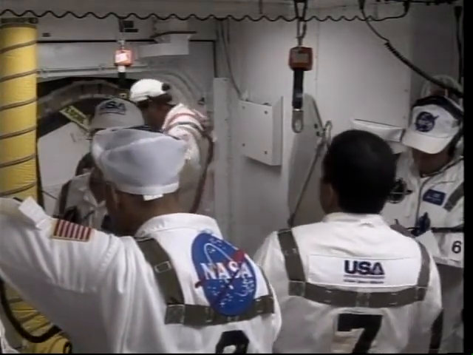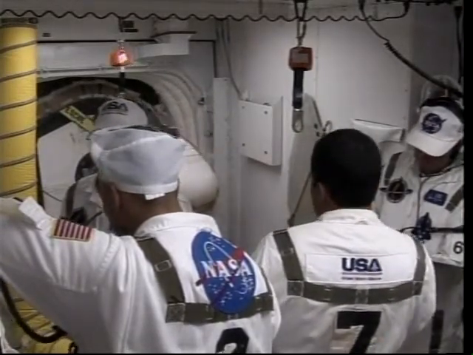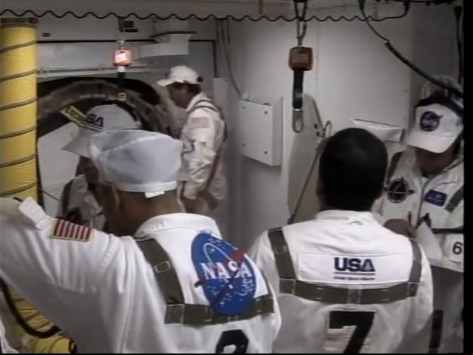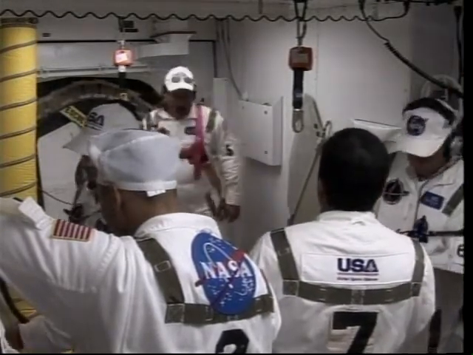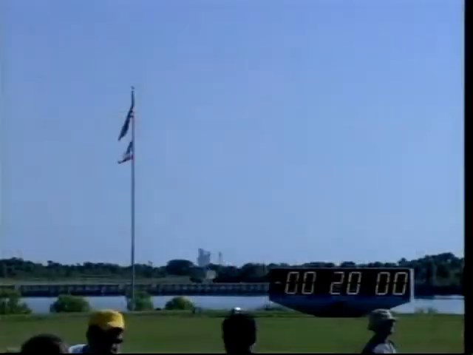Page 8-7. Roll 2 degrees. This is shuttle launch control at T-minus 20 minutes and counting. Go into the 20-minute built-in hold in 2, 1. T-minus 20 minutes and holding for 10 minutes. Good copy on all. A couple of additional notes for you.